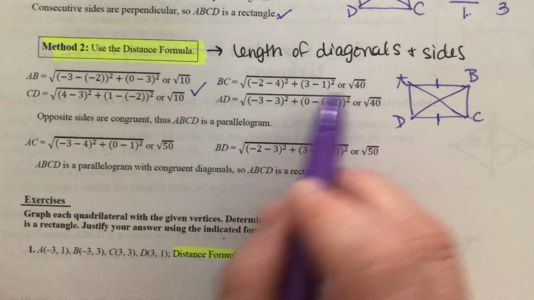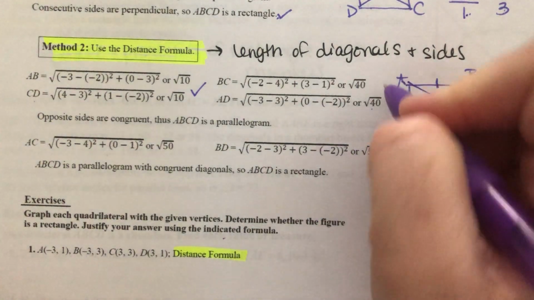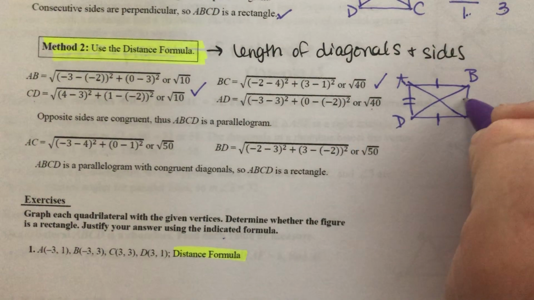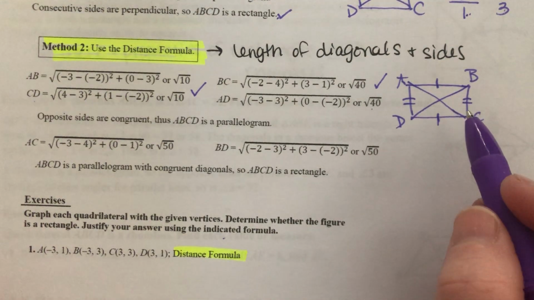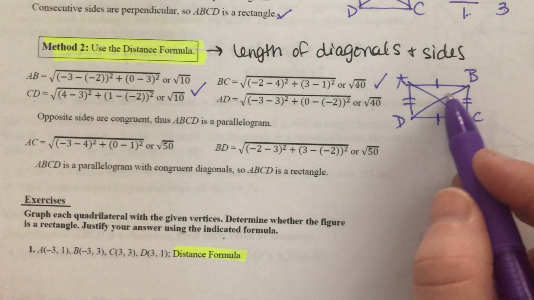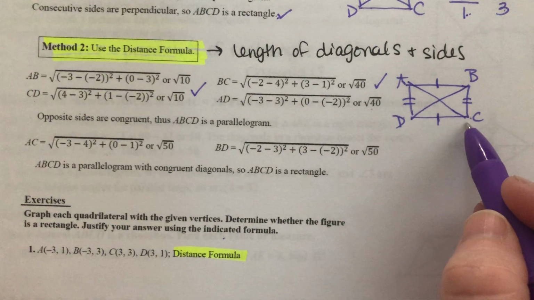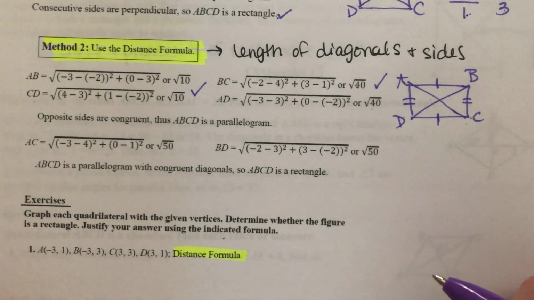BC is square root of 40. AD is square root of 40. They are the same. So both pairs of opposite sides are congruent. That means this is at least a parallelogram. Then we have to prove that the two diagonals are congruent. That will tell us that it's a rectangle, right?